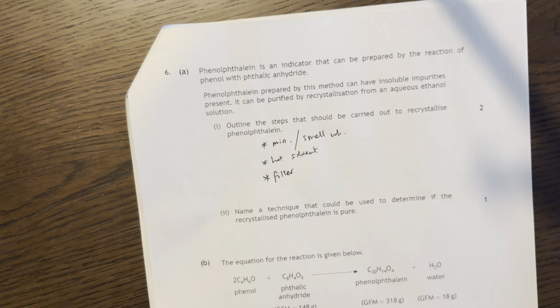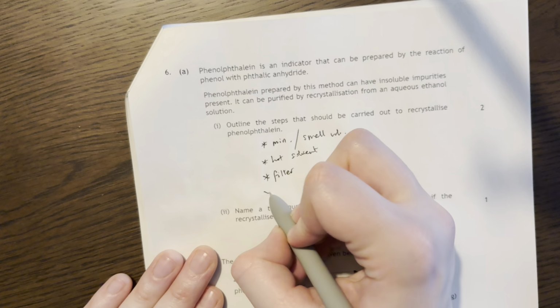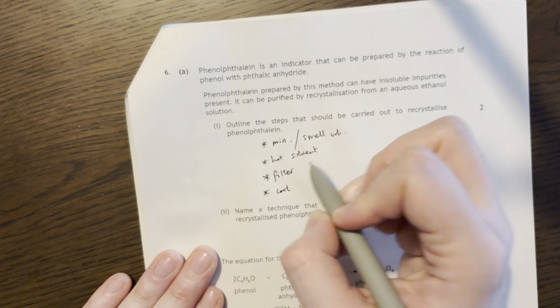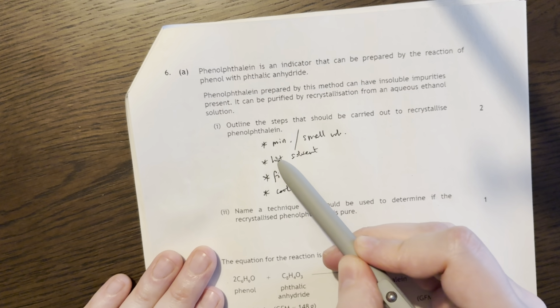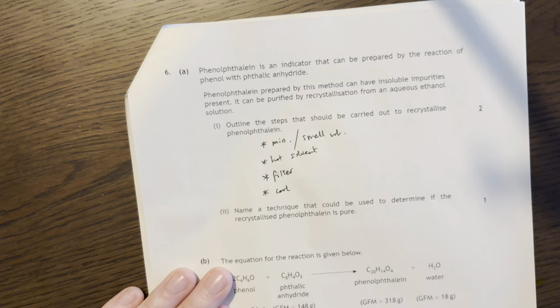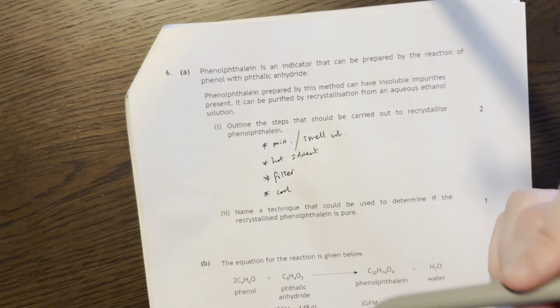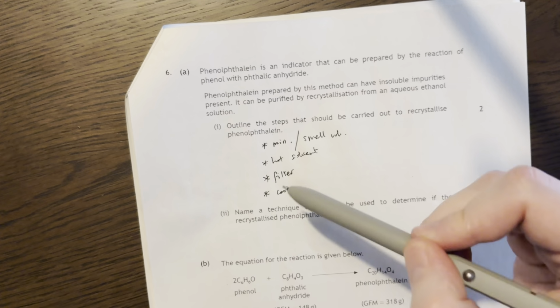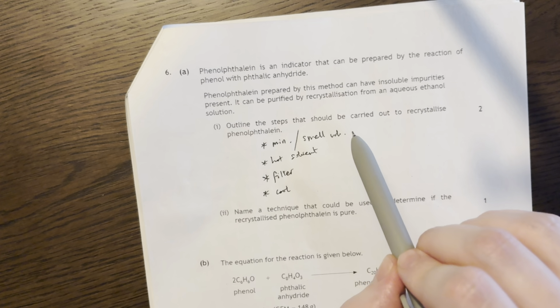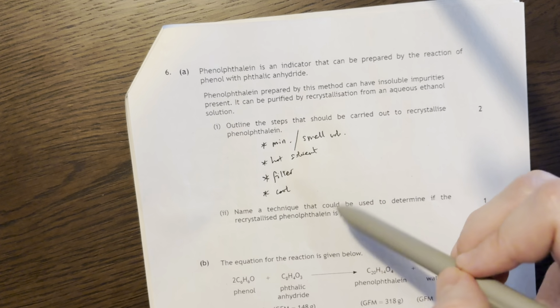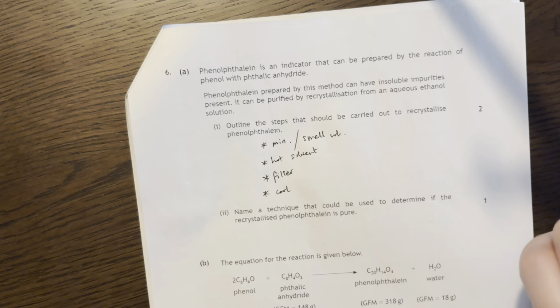You could say that, but really it's just wanting what should be carried out. So if you just said filter it, that would also be fine. And lastly, you need to cool it. Now, particularly for these last 3, they need to be in the right order. You can't say that you're going to filter it and then heat it and then cool it. You won't get the mark for that. It needs to be logical. So you need to dissolve a minimal volume in hot solvent, filter it, and then cool it, otherwise you don't get the mark.